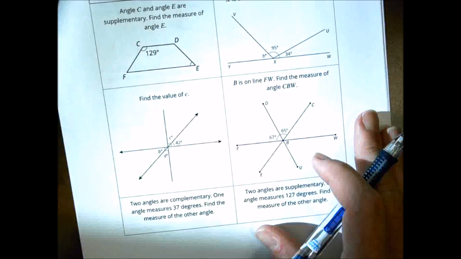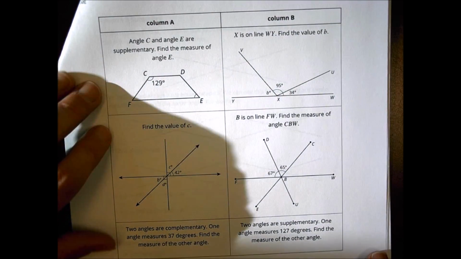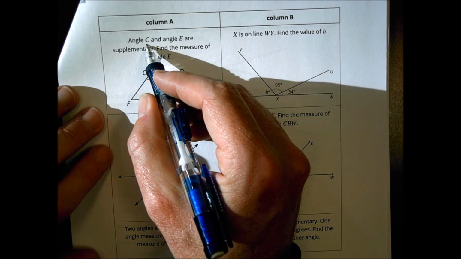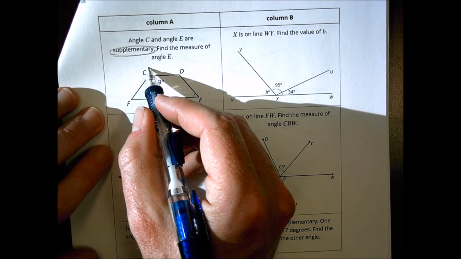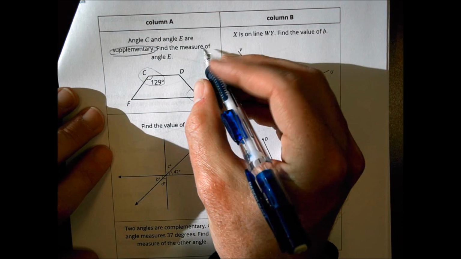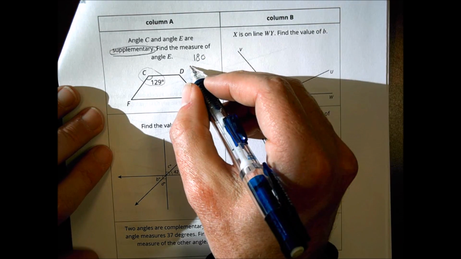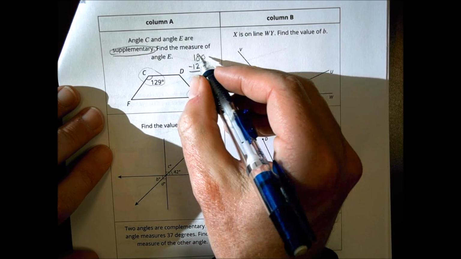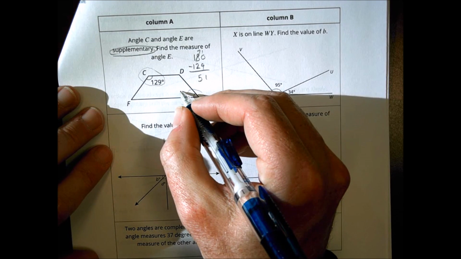All right, on this next side here, this is a great one. We have this trapezoid right here, and it says angle C and angle E are supplementary. So this one and this one are supplementary. Supplementary means that they combine to be 180 degrees. So let's take away what we know, the 129, to find out what we don't know. So we subtract and we end up with 51 degrees is the angle measurement right there.